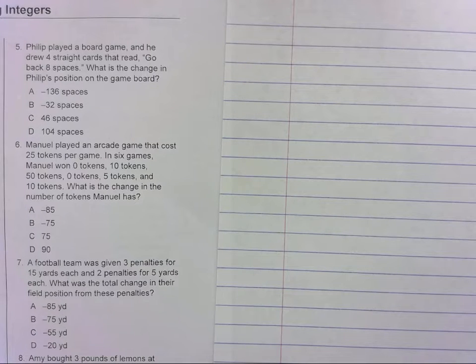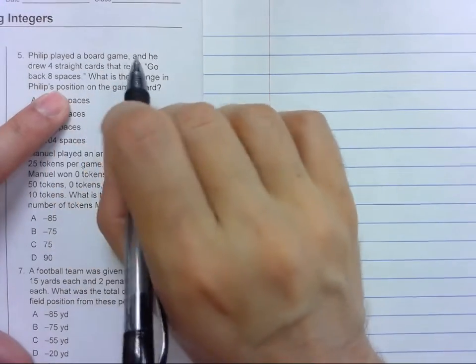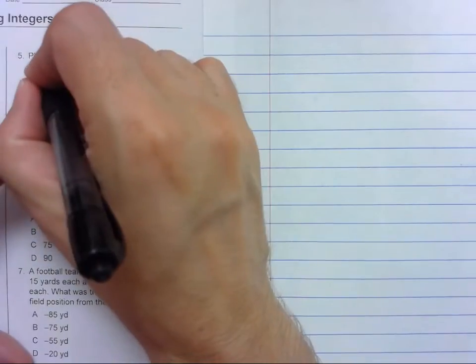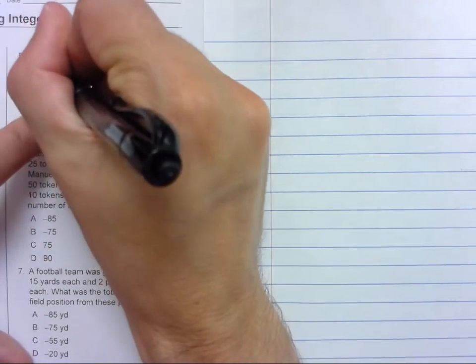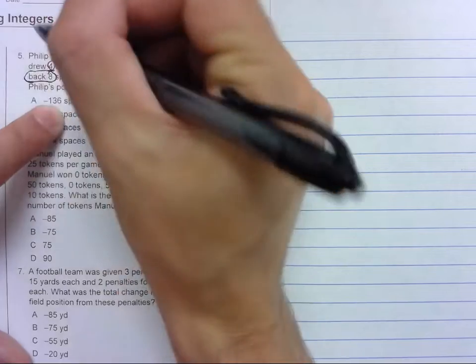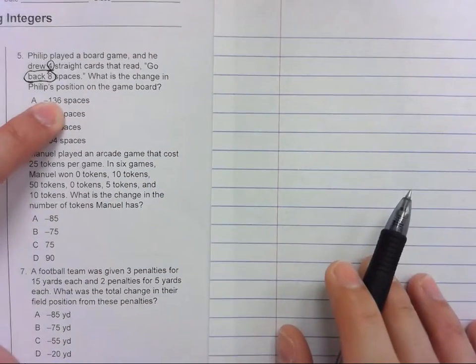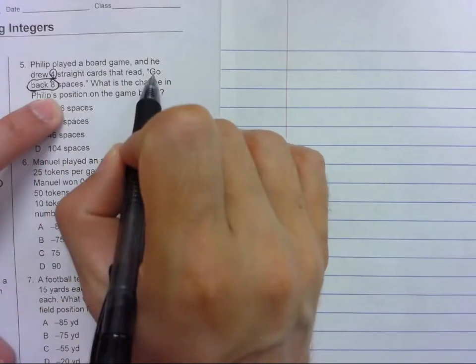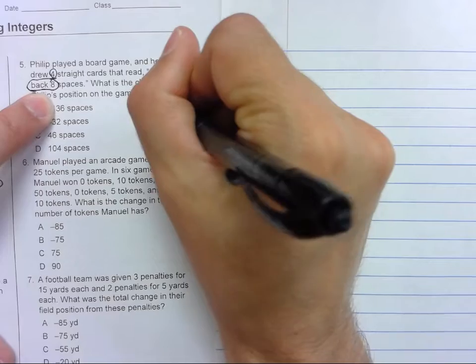Let's look at 5. Philip, what's he doing? He played a board game and he drew four cards that read go back 8 spaces. What's the change in Philip's position on the game board? So what did the cards say? That you have to go back 8 spaces.